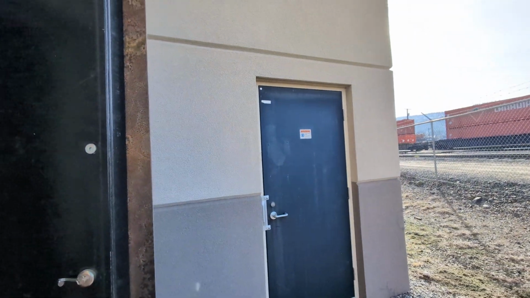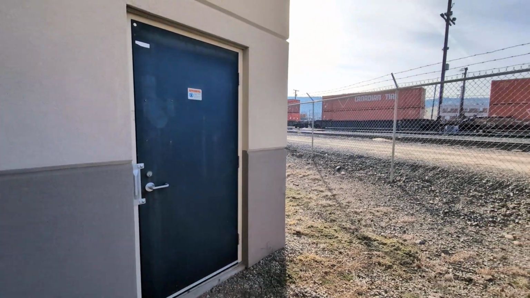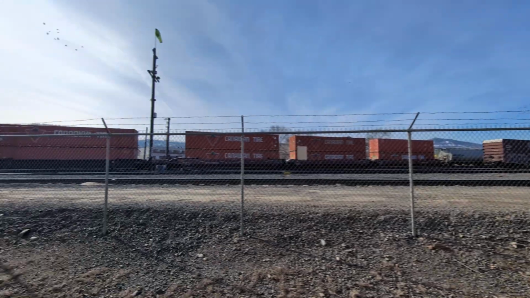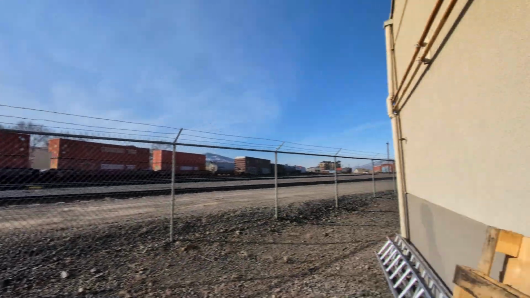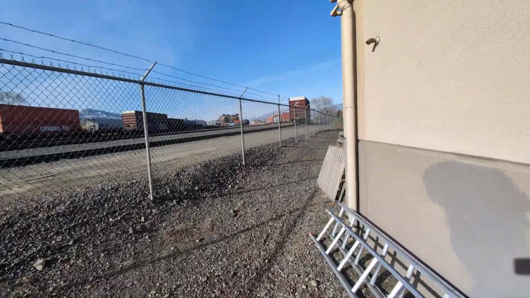That's the door to the generator room. It's kind of its own little separate room. Coming off the back, generator's inside. It's got louvers to control the air inside and out. And then this is just the back where the rail yard is on the south side of the building. And then from here, we can go around to the front.